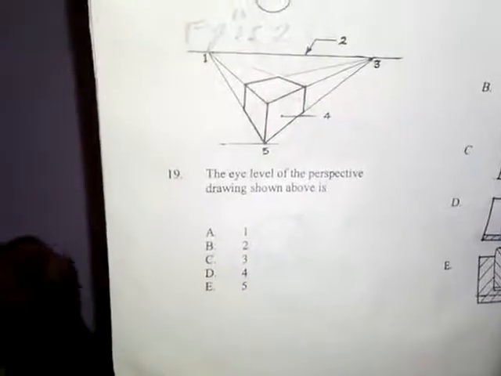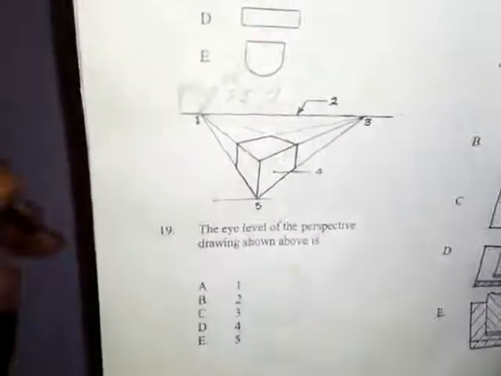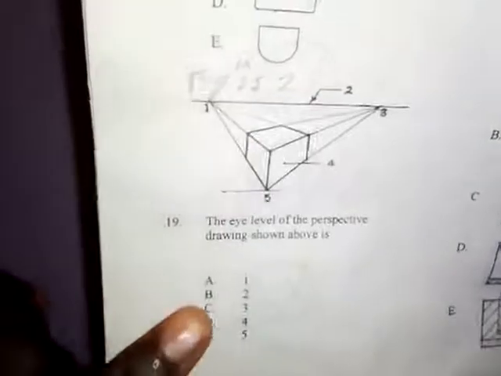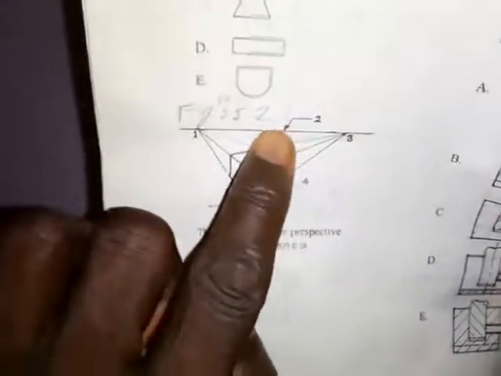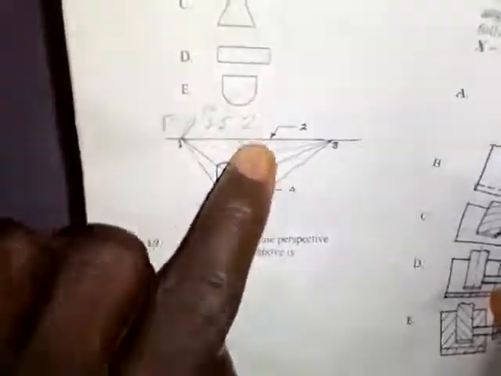Okay, so question 19. The eye level of the perspective drawing shown above is 0.2. So the correct answer is option B. This is what we call the eye level. So 0.2 is the eye level. Option B is the correct answer.